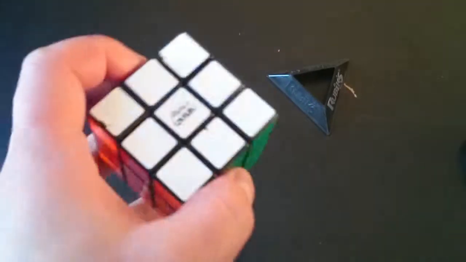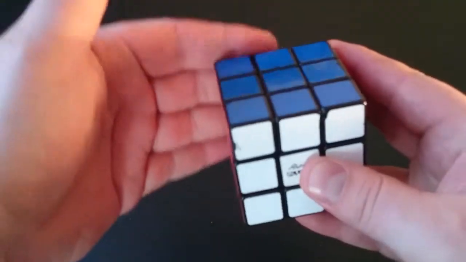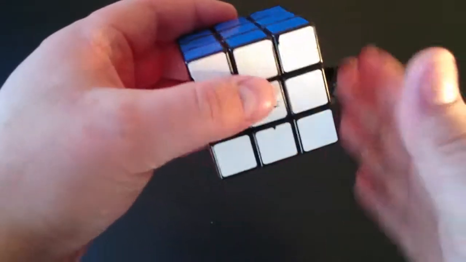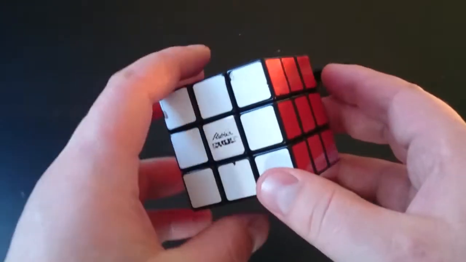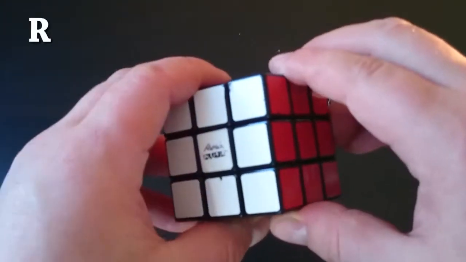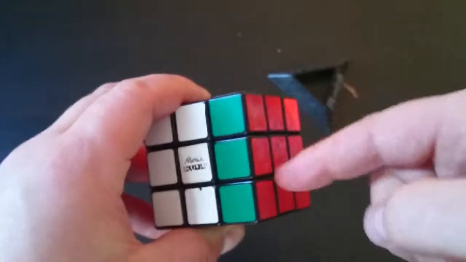Now let's talk about the faces and how they are called. So this will be your front face, this will be your top face, back face, down face, right face and your left face. If the notation is R, you have to turn the right face clockwise.